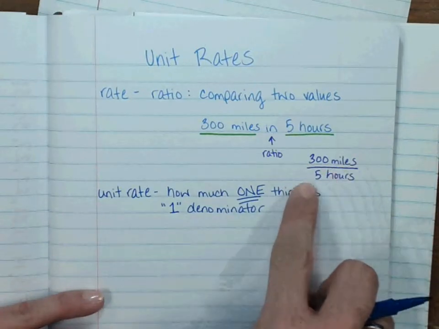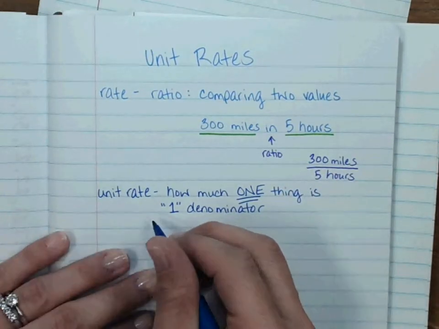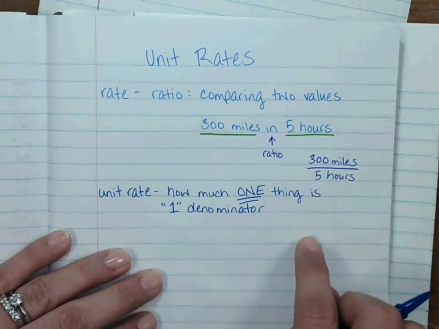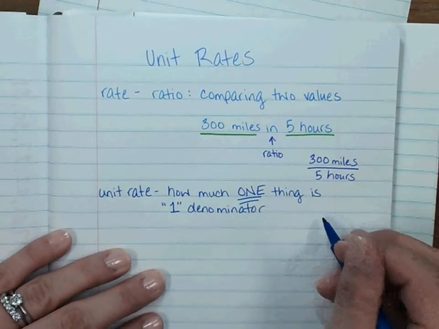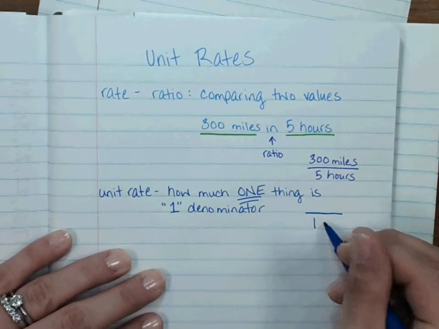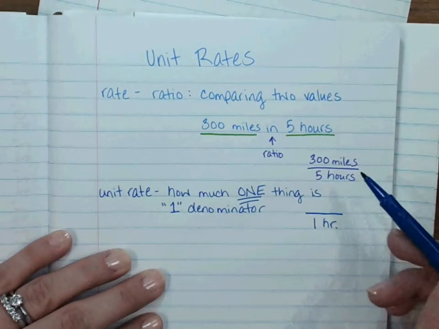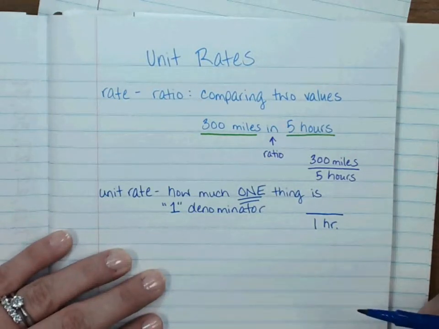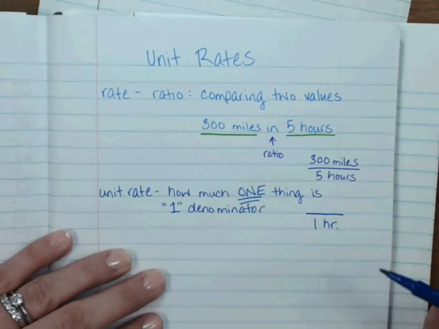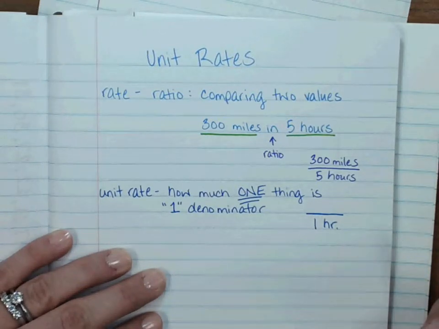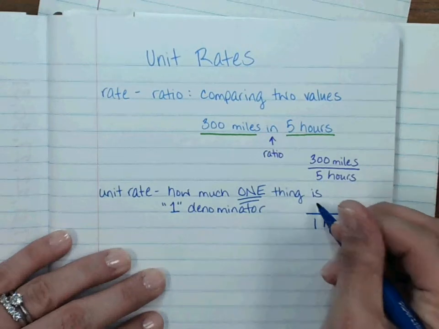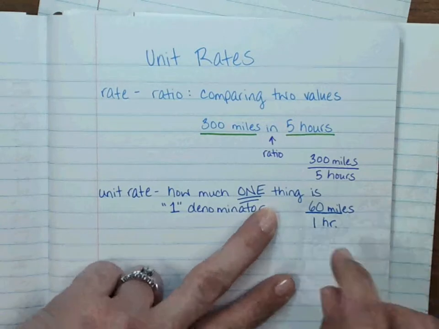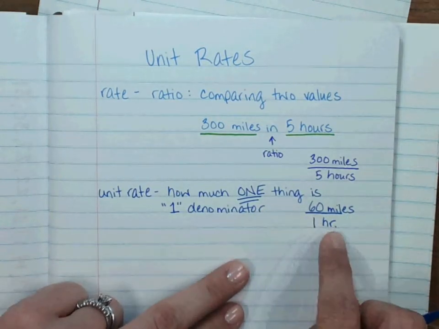So like this 300 miles in 5 hours is a rate. The unit rate would be how much you can go in 1 hour. So just off the top of your heads, how would you do that? Go ahead. Divide by what? 300 divided by 5, which is 60, yeah. You got it. Be confident. So this is still miles, but I figured out how far he goes in 1 hour.